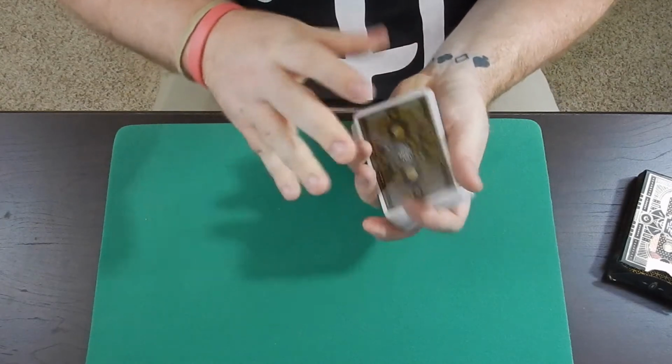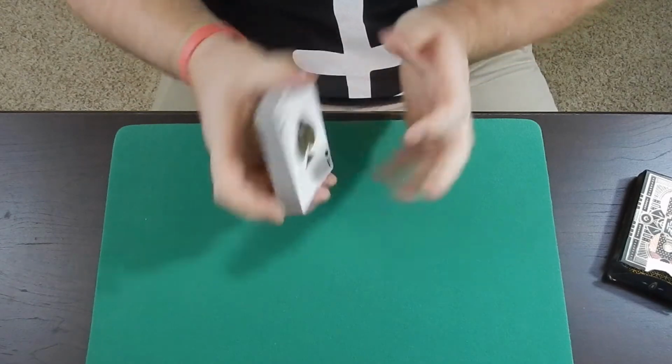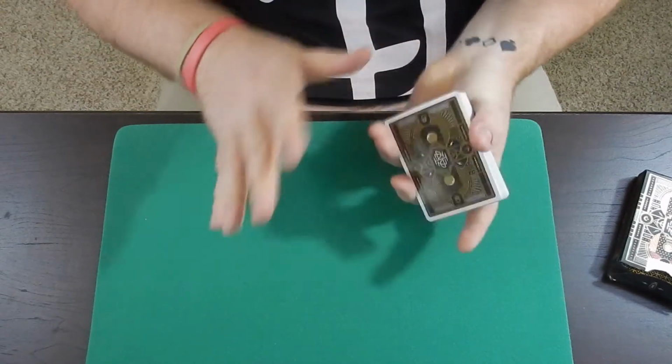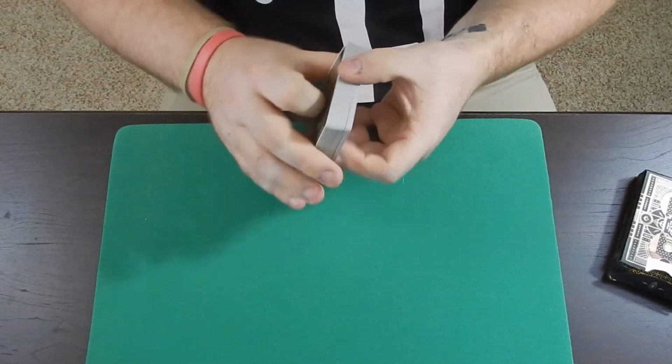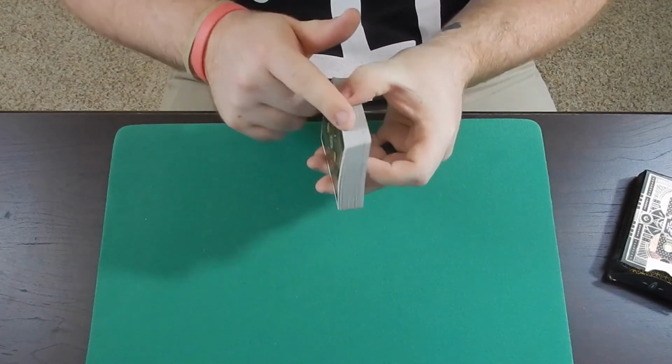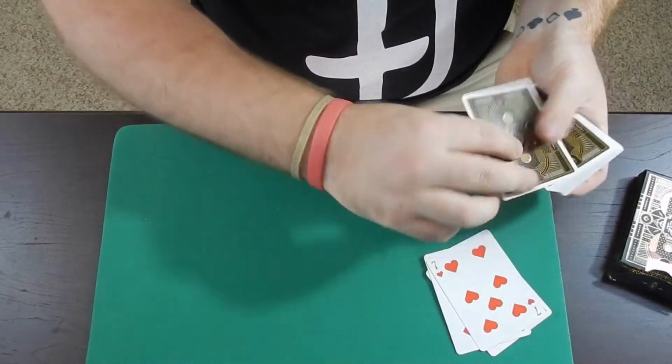You can even riffle through them like this. You can just riffle through them. Whatever you want to do, let them know you're not marking it. Spin it around, whatever. So now we're going to go into making the piles. And now this is why I like to cut about 3/4 of the way up. So when you're making the piles, you're obviously going to be doing these face up.